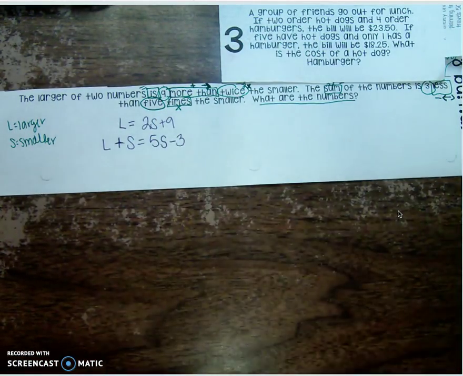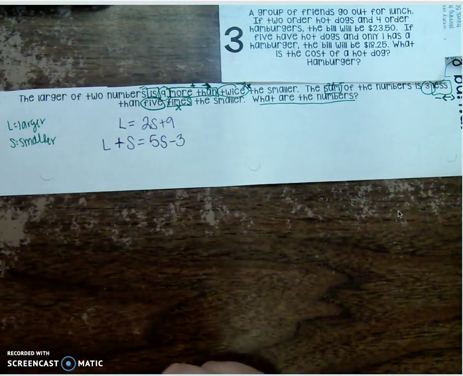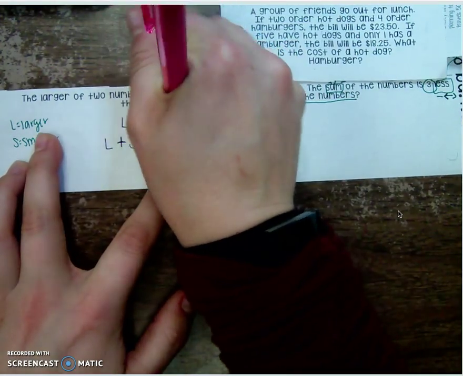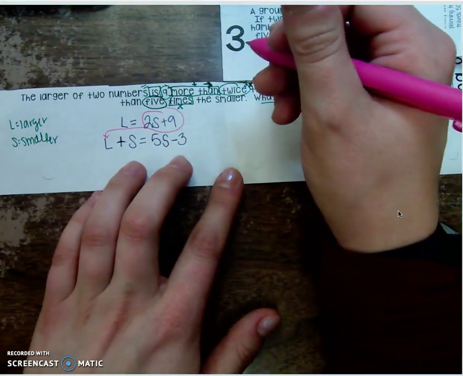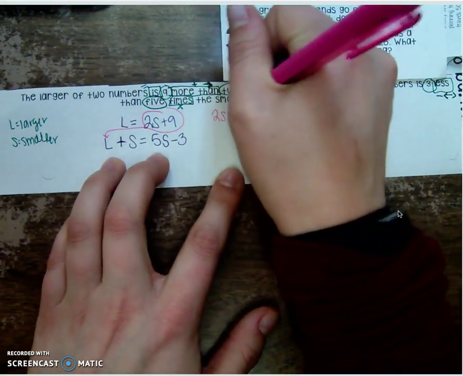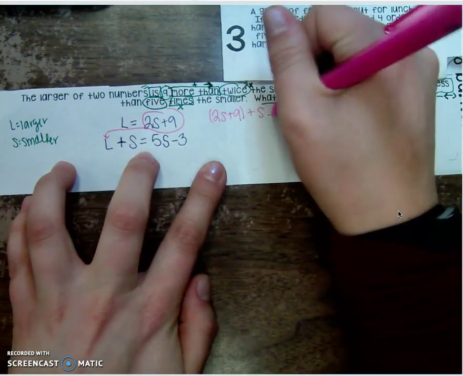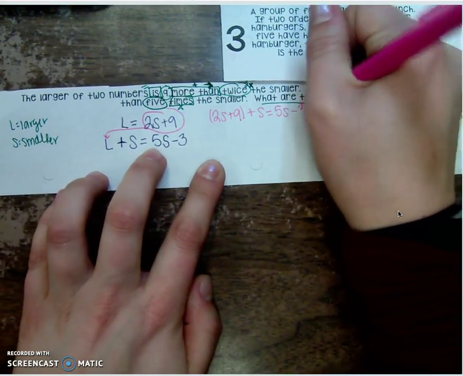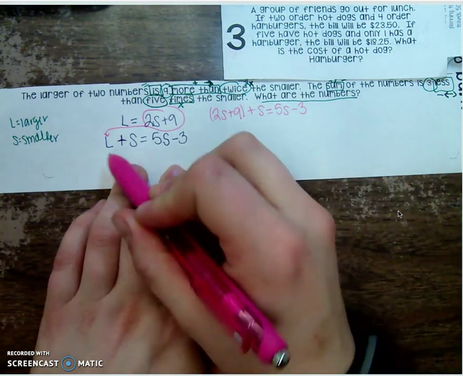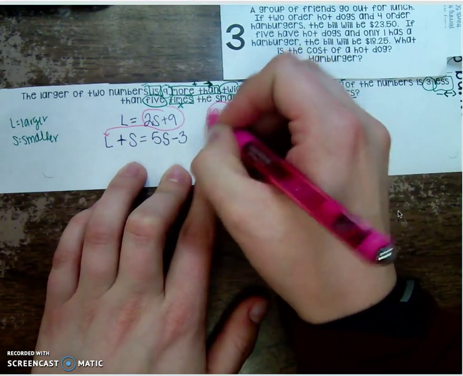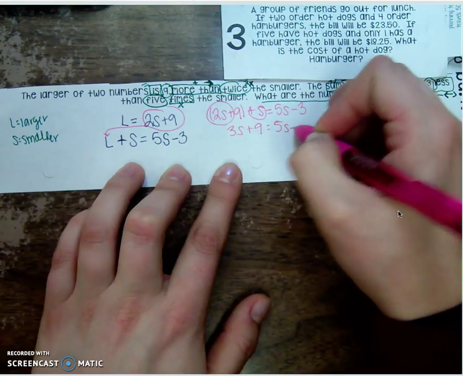Okay, and now you can substitute. Probably that would be the easiest way since we already have one of the variables by itself. So all this goes in for L. So I have 2S plus 9, that's what L was, plus S equals 5S minus 3. I've got nothing to distribute because there was nothing in front of the L, so I'm just going to combine like terms. 2S and S is 3S plus 9 equals 5S minus 3.